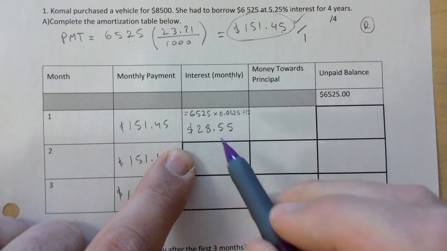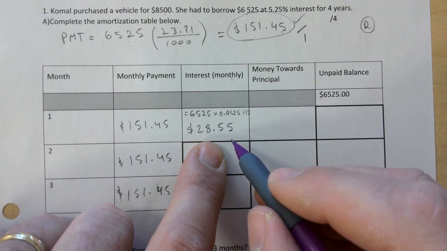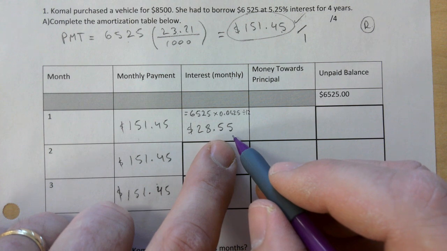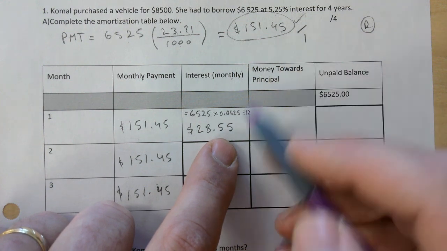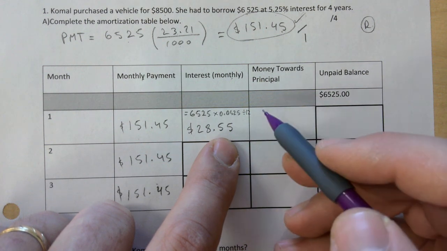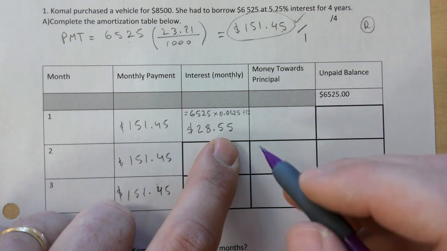So today we're more worried about the steps, right? That's what I'm looking for today. So if you were off by a cent here, then most likely this will be off by a little bit, so we're not sweating it. Don't worry about it too much.